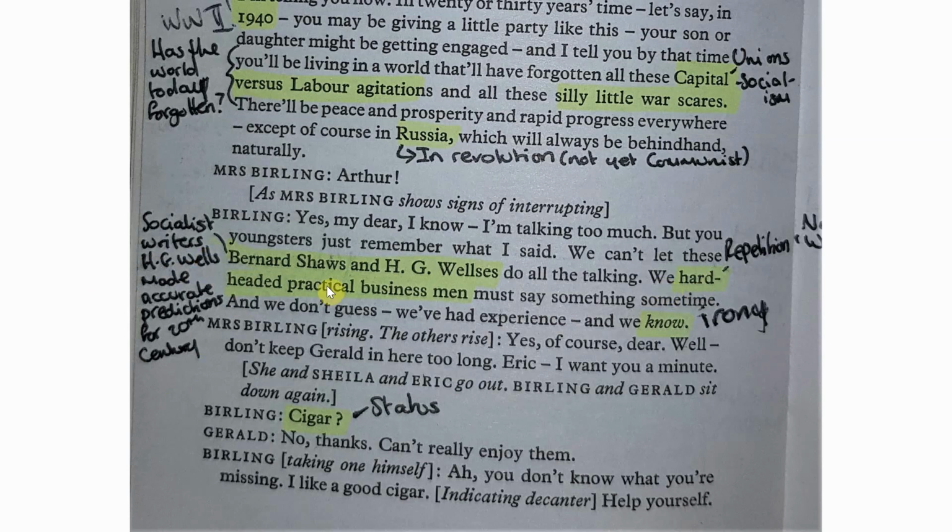He further repeats, we hard-headed practical businessmen. He repeats it again for the third time, showing that it is really, really important to his character. You really must make sure that you've written that down. If Mr. Birling comes up, we hard-headed practical businessmen is a really easy quotation to remember.